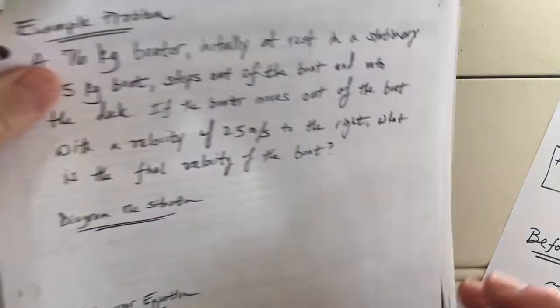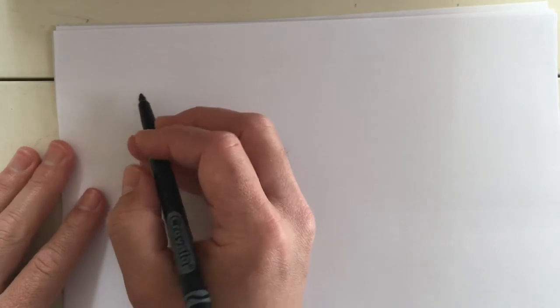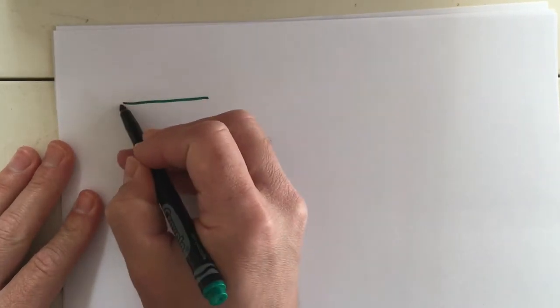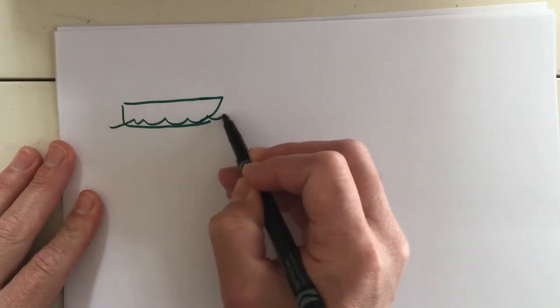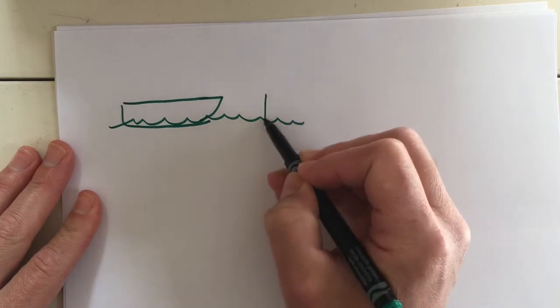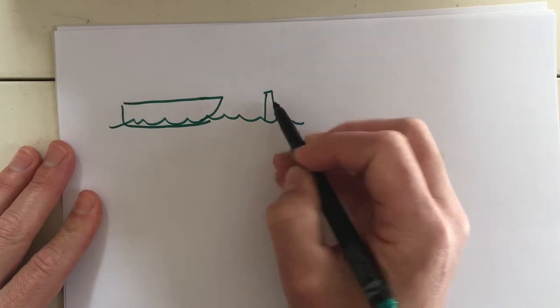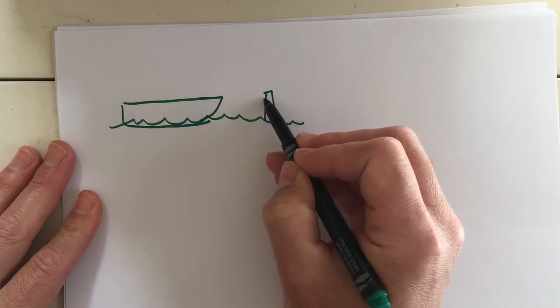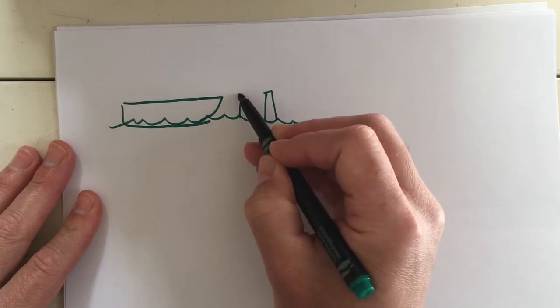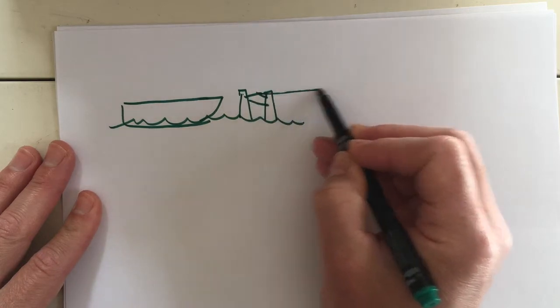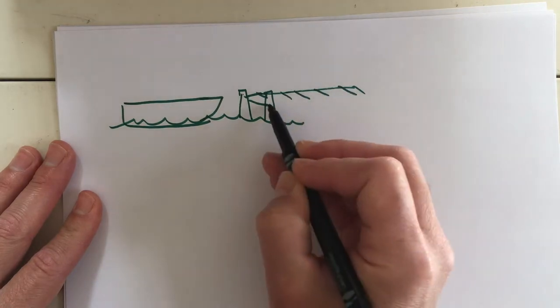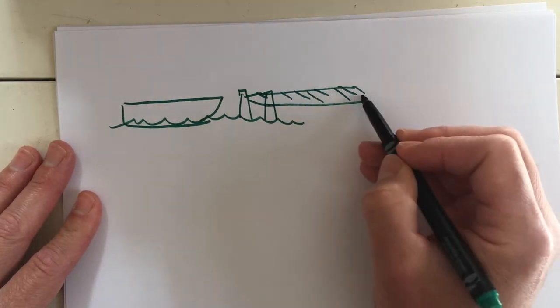Okay, so let's go ahead and start with the drawing and see if we can make some sense of this. So what it's going to look like is this. We got a boat here and some water, right? Try and draw a dock. Something like that, right?